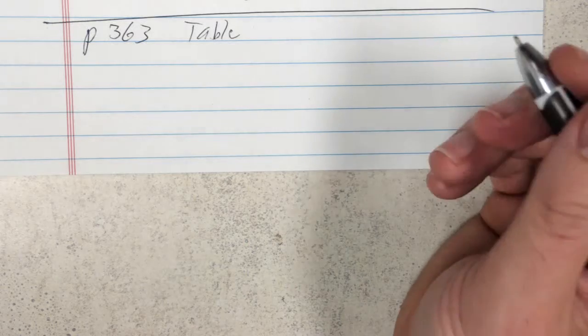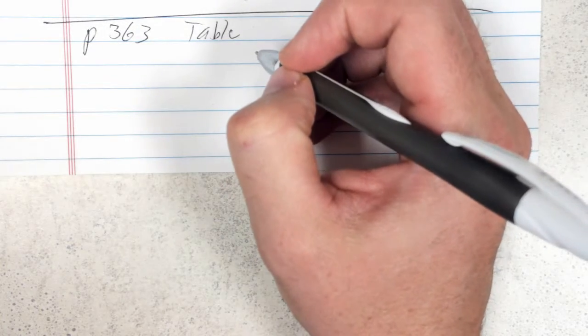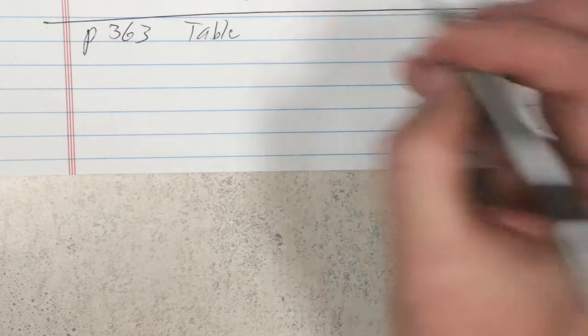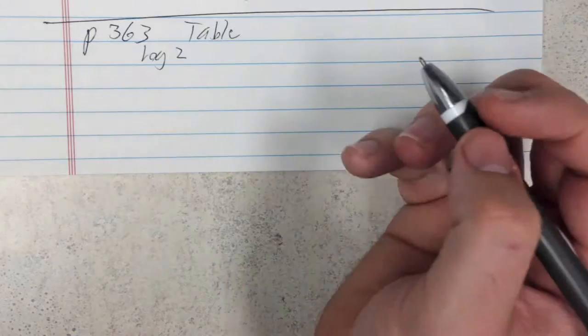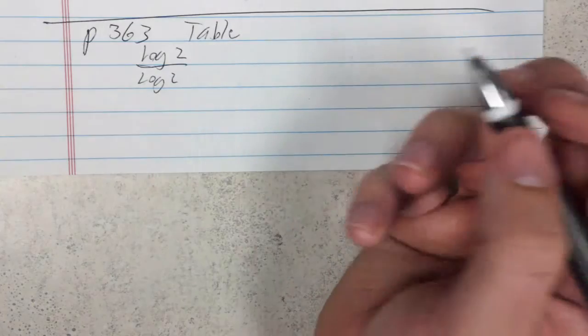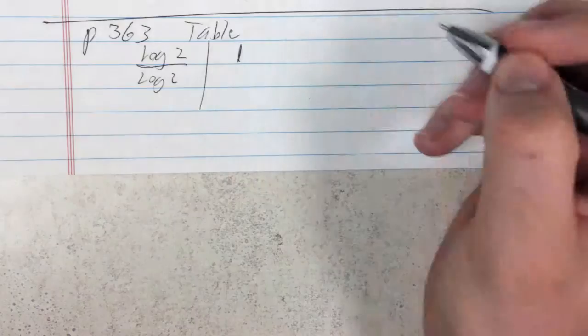So you know what I'm talking about. You need your calculator. It starts off with some division of logs. It does the log of 2, which obviously is base 10, divided by the log of 2. And what's the numerical value? The numerical value is 1.